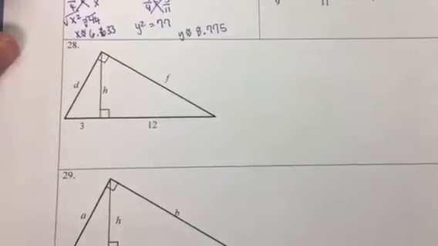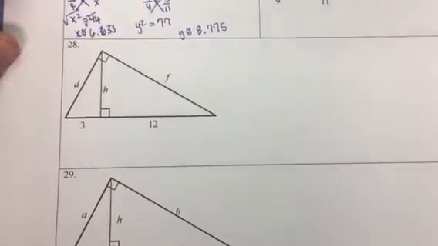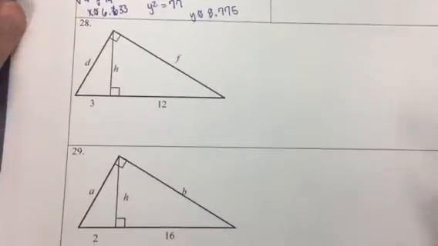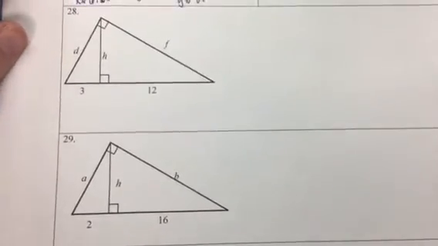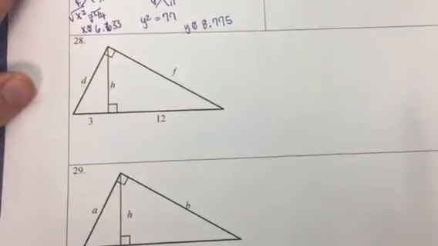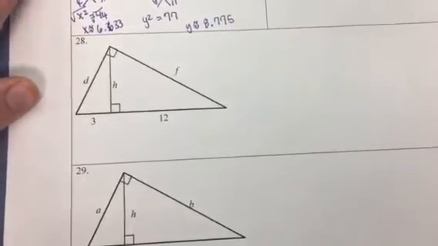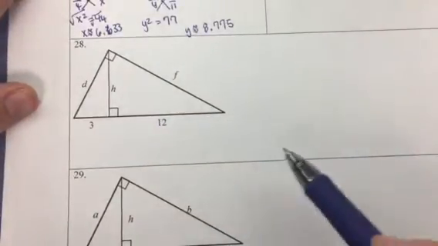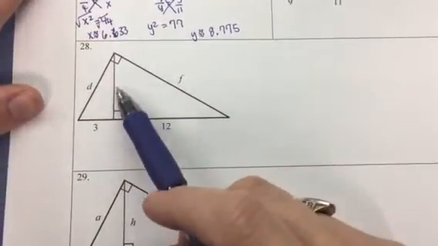All right, you made it to the last two problems on the study guide. These are similar problems, so I'm going to show you two different ways to do them. The first way I'm going to show you is using the Pythagorean theorem and the geometric mean, so getting away from the proportions.